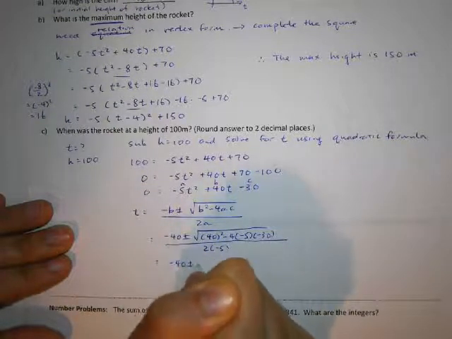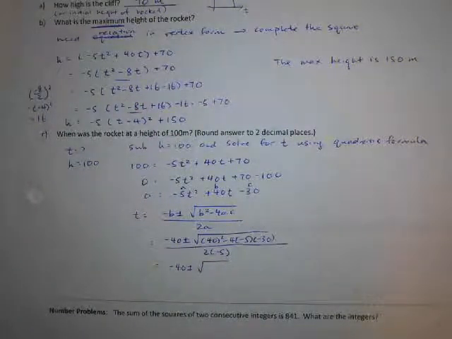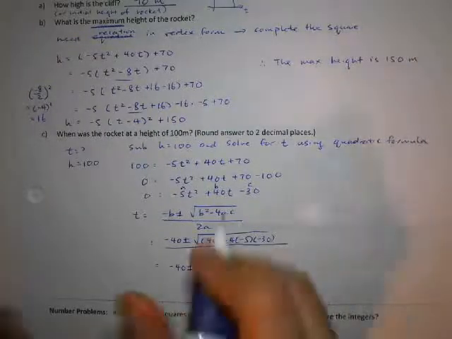Okay, sub everything in. I'm going to calculate the square root, what's inside the square root first. Gives me 1,000.